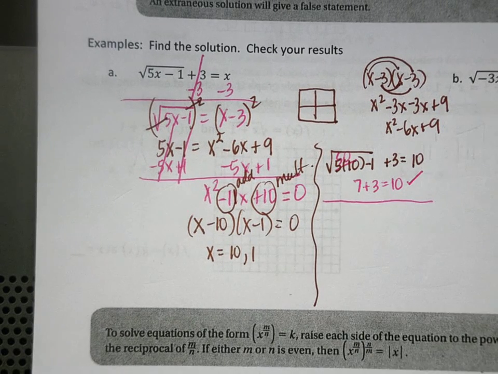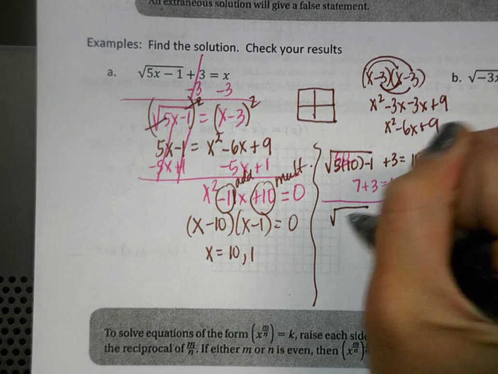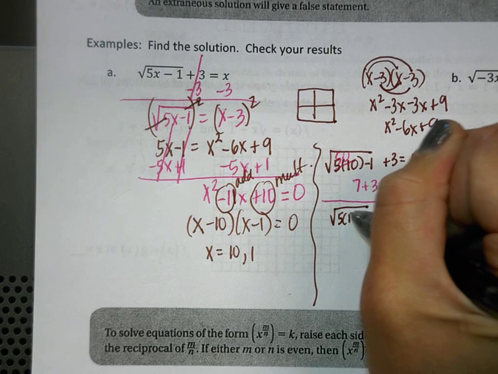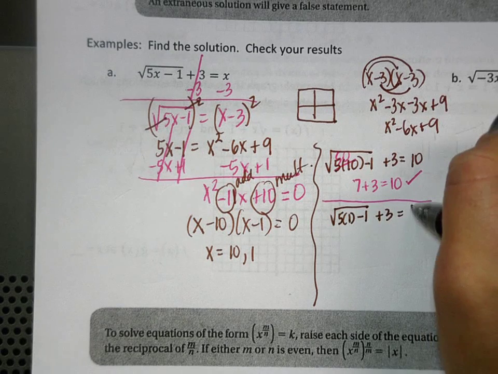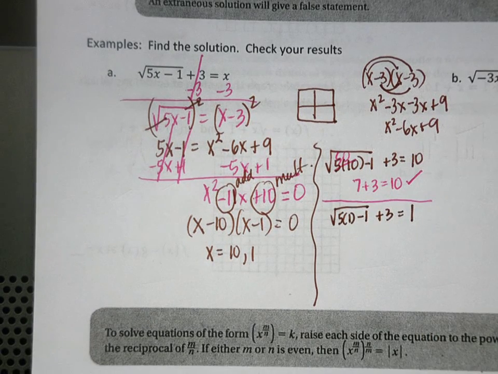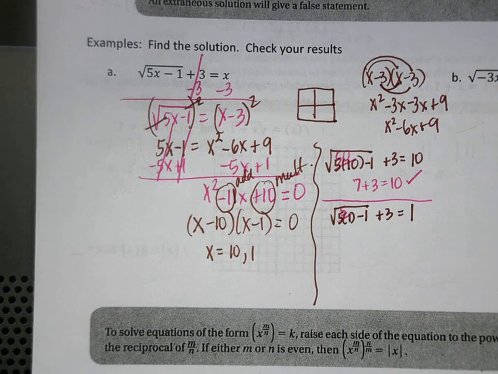So now I have to check the other one. We have the square root of 5 times 1 minus 1 plus 3 equals 1. 5 times 1 is 5. And then 5 minus 1 is 4. And the square root of 4 is 2.